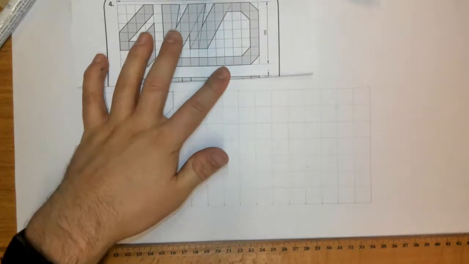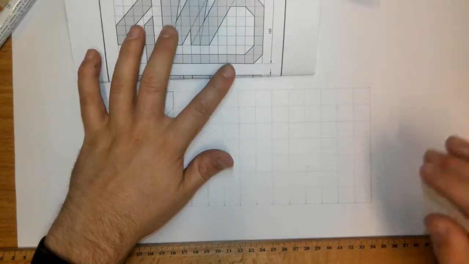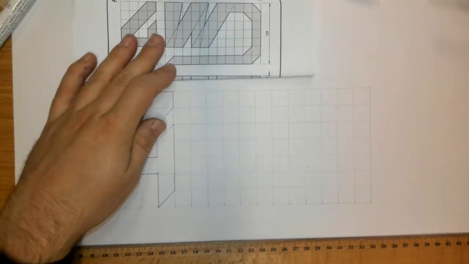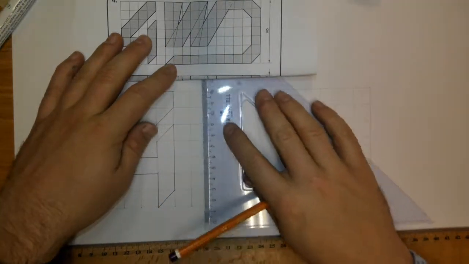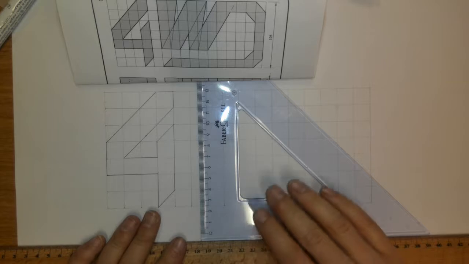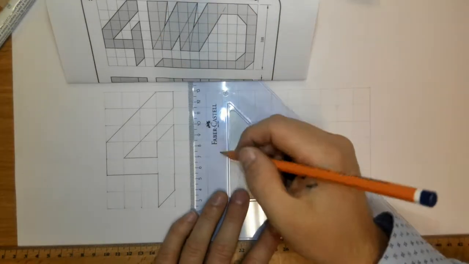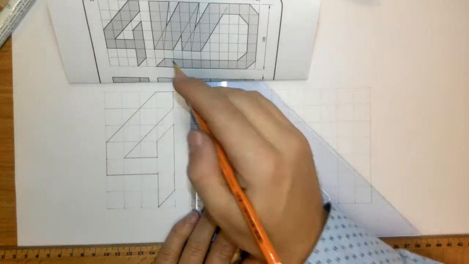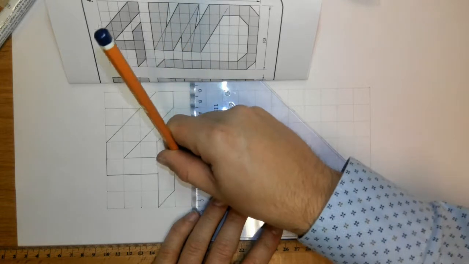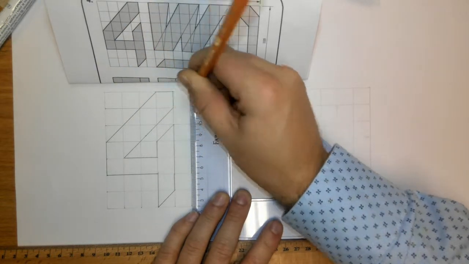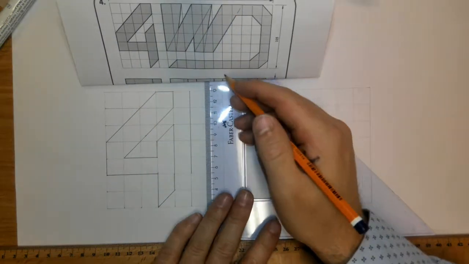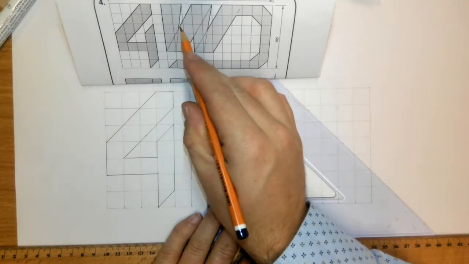Right. So, first line on the W. Okay, straight line up here, starting at this altitude. Straight line up. Okay. Slope line here.